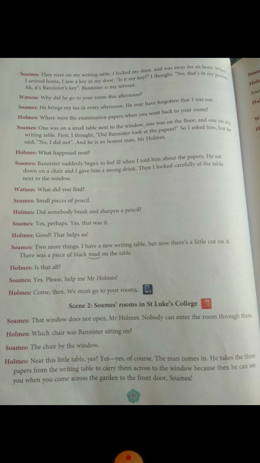There is some black mud on my table. And I have a new writing table, but now there are some cuts on it. Holmes asks, is that all or anything else? Soames replies, nothing else, but I found these 3 things in my room. Holmes says, okay, that will help us. Now we will go to your room.